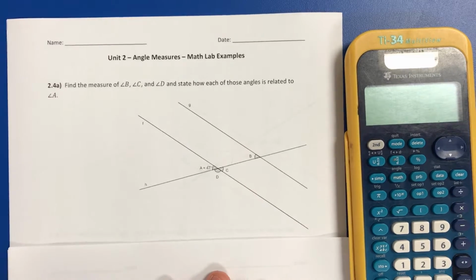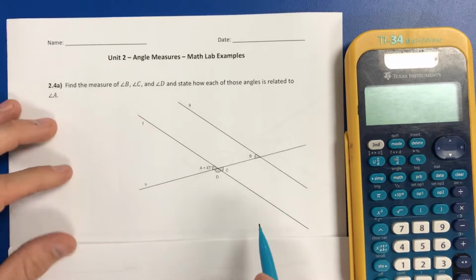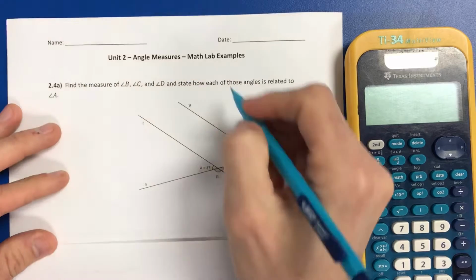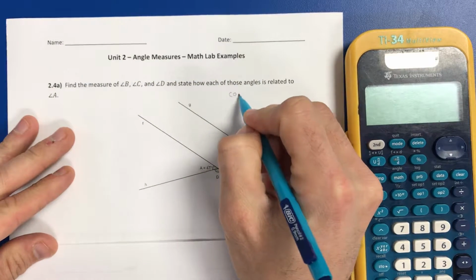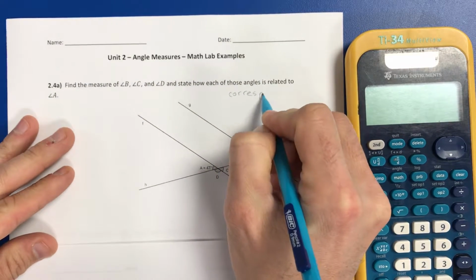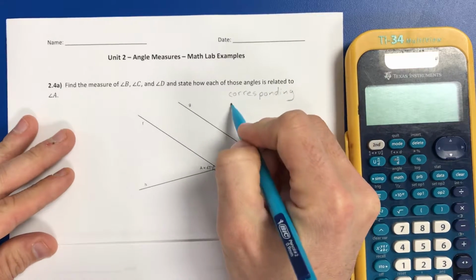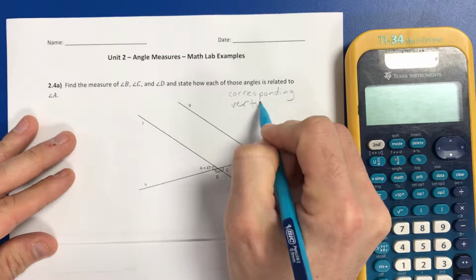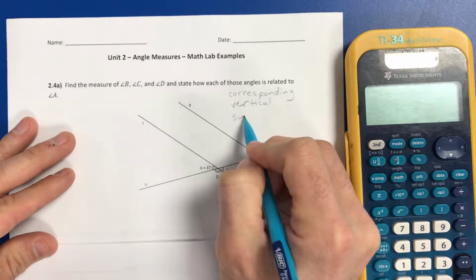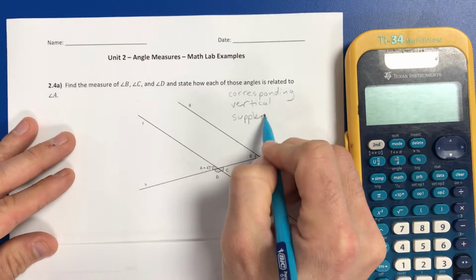Okay, so there are three ways that they can possibly be related. One is they might be corresponding. The two angles might be vertical angles, and they might be supplementary.